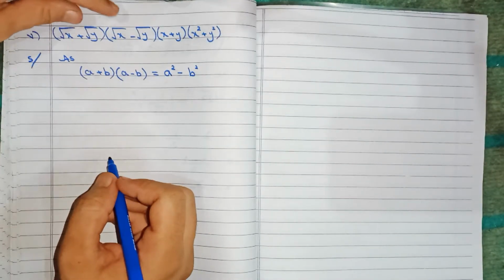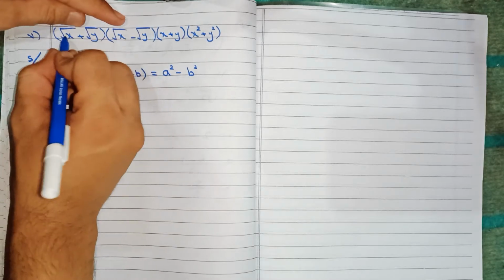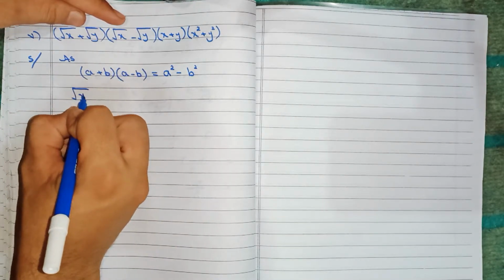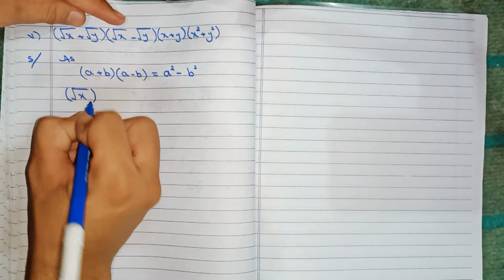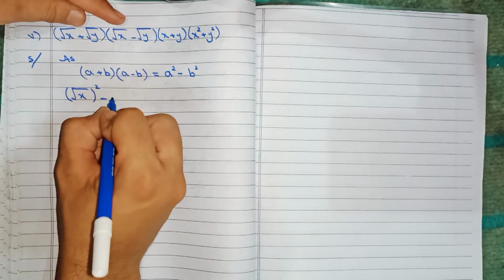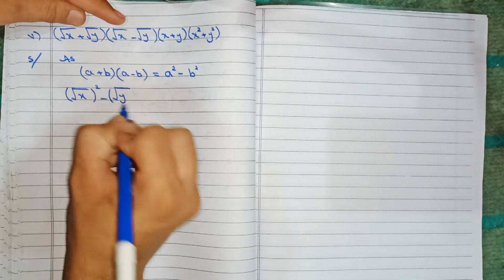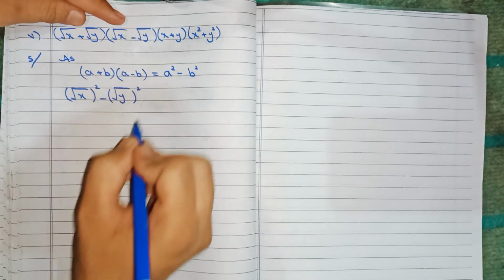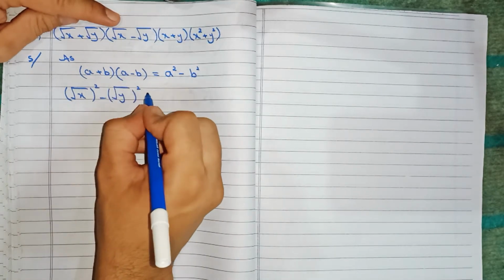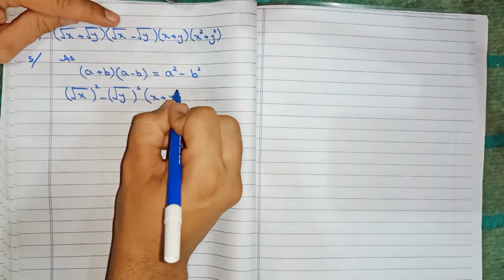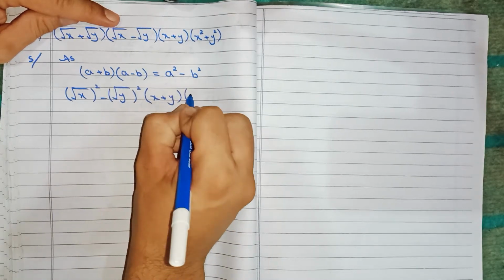So apply it on the first two terms, a plus b into a minus b: square root x whole square minus square root of y whole square, and the next terms x plus y into x square plus y square will remain as it is.